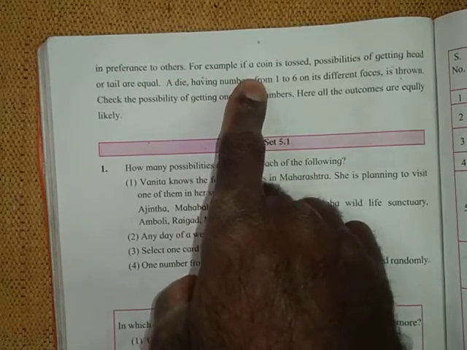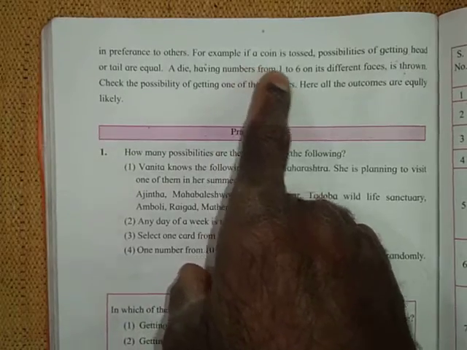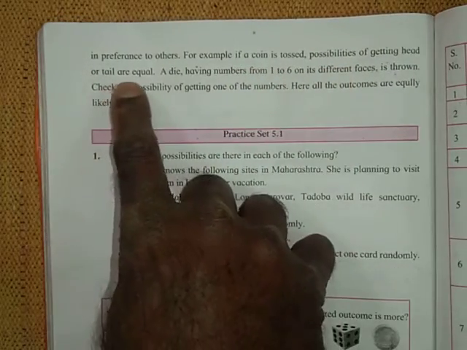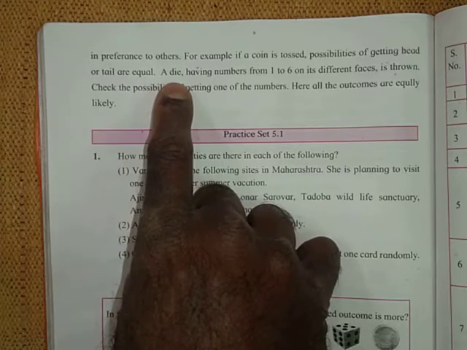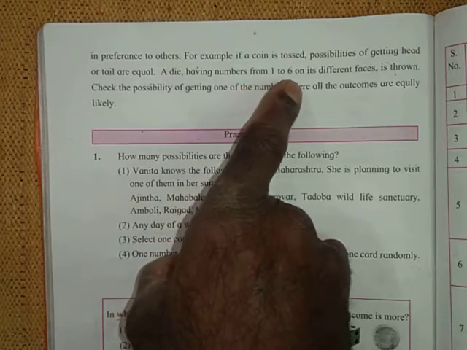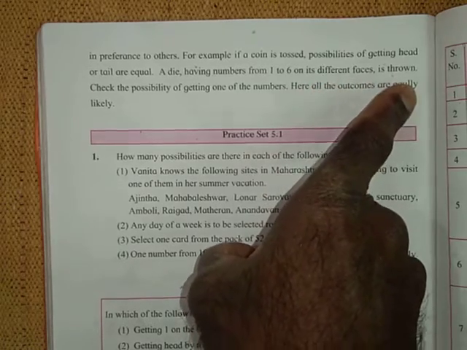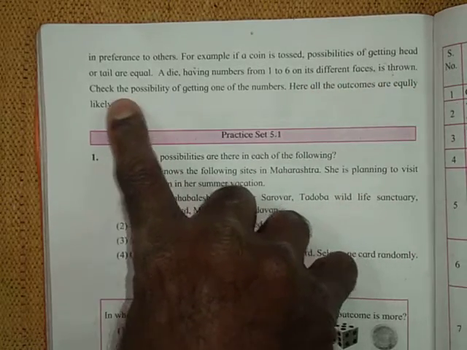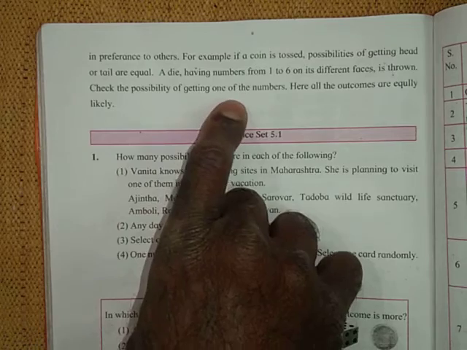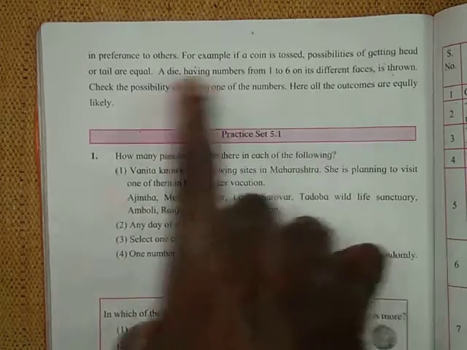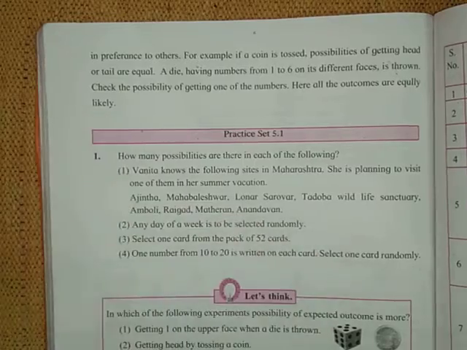For example, if a coin is tossed, the possibilities of getting head or tail are equal. A die having numbers from 1 to 6 on its different faces is thrown. Check the possibilities of getting one of the numbers. Here all the outcomes are equally likely.